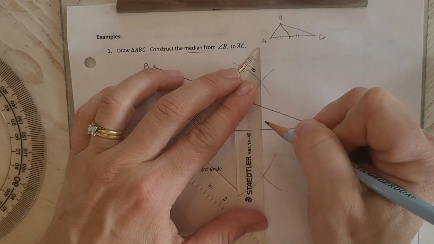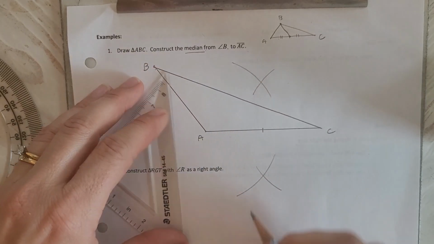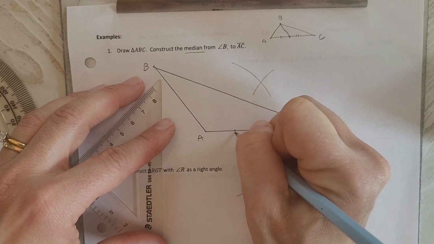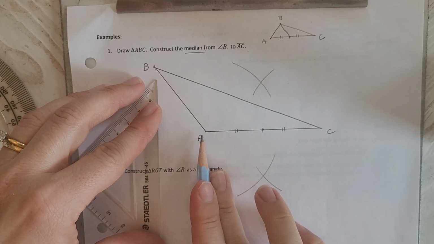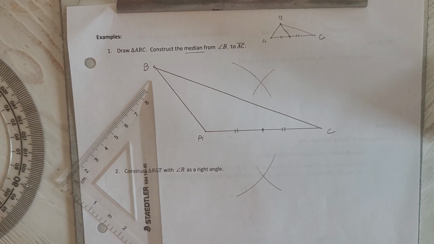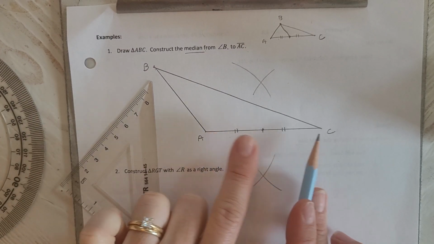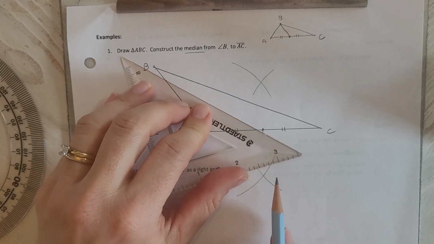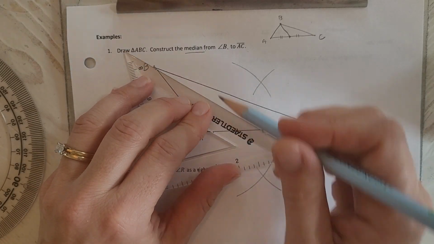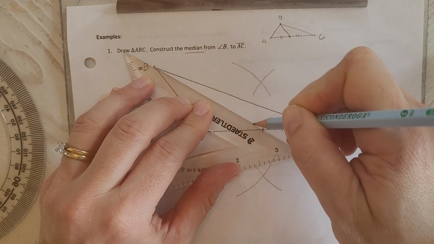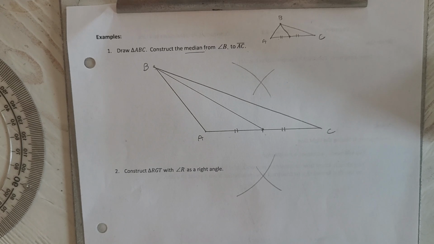For my purposes though, I just really want to mark the midpoint. And so I'm just going to go ahead and do that. Again, because I'm doing a construction and I want to make sure everything is thorough, I'm going to mark this with tick marks to show that this is a midpoint. And then my median connects my vertex B to there. So that's our median.